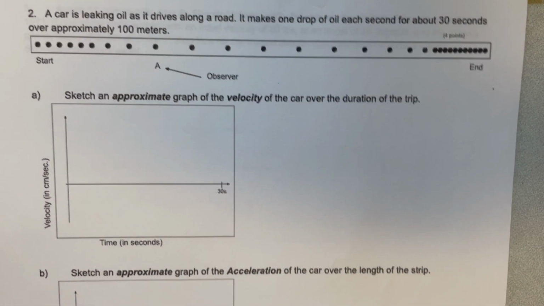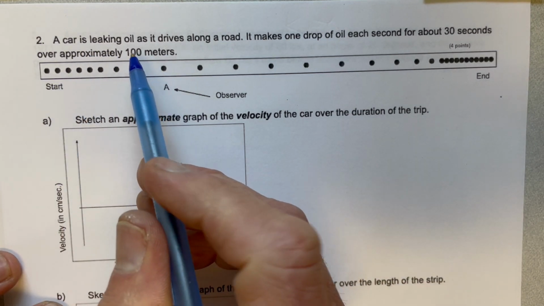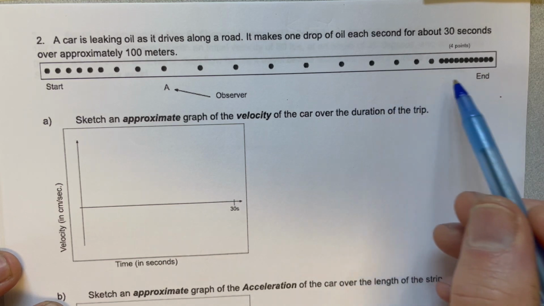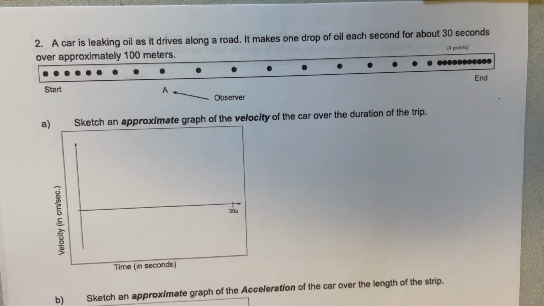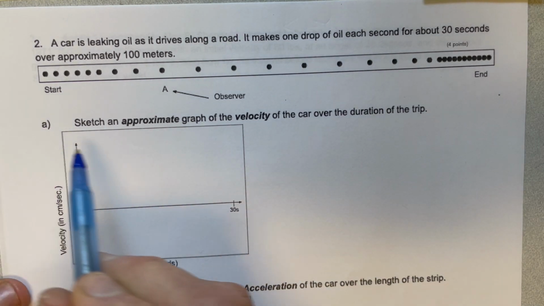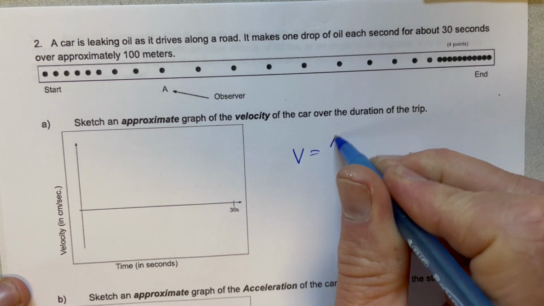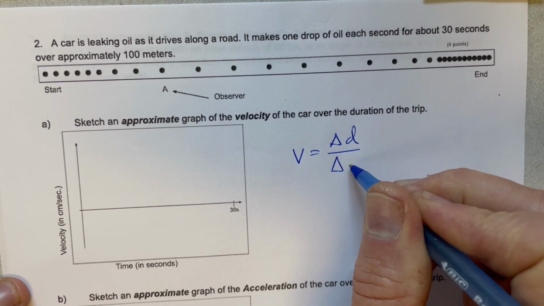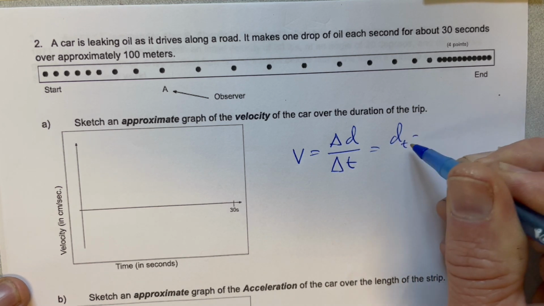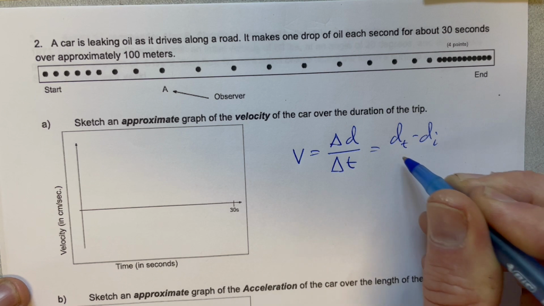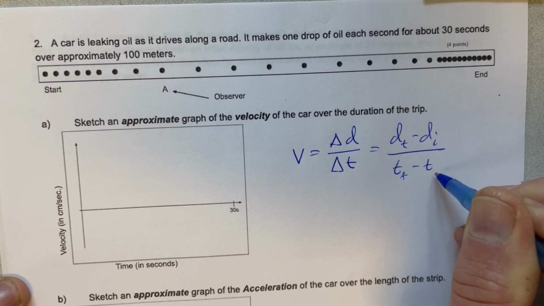Next, we've got this paper strip. In the original version it is a paper strip, but this is a car leaking oil as it drives along the road. Same exact concept as a dot strip, so it's exactly the same as in a quiz with a paper strip. So what is happening with our approximate graph of the velocity? Velocity is the change in your position over your change in time, your final distance minus your initial distance, over your final time minus your initial time, if you want to think of it that way.